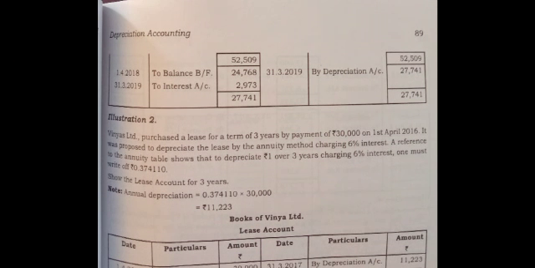Especially for the purpose of examination, I told you that the first two methods are very, very important. The original cost method and the diminishing balance method will be asked in the examination. Anyway, we are going to do all 4 methods, but we need to give more importance to the first 2 methods.